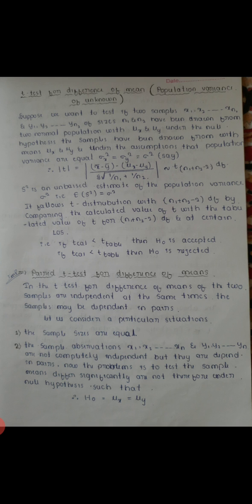The next application is the paired t test for difference of means. In the t test for difference of means, the two samples are independent of each other. Sometimes the samples may be dependent in pairs. Let us consider a particular situation.